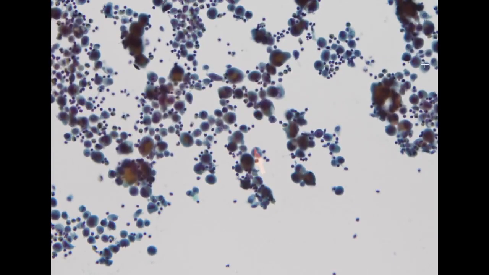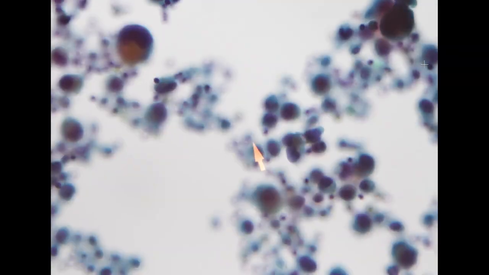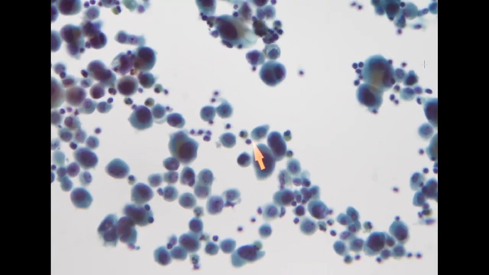So the next specimen is also lung cancer with a similar presentation. It is a different patient, so it is very common that we encounter this type of specimen in our practice.